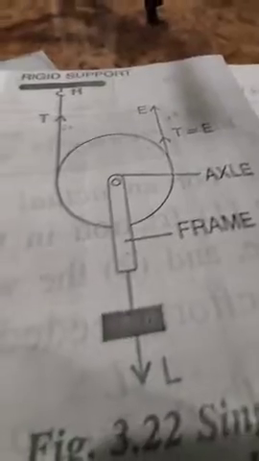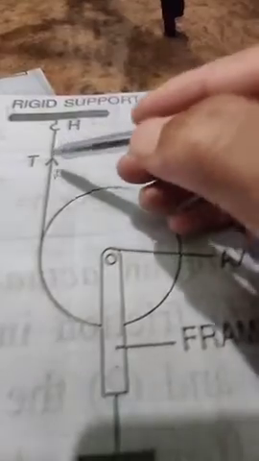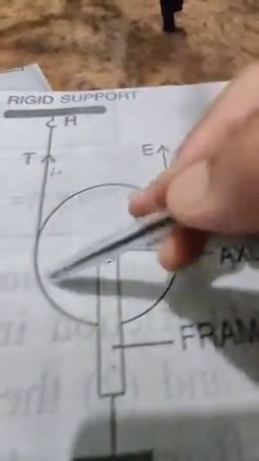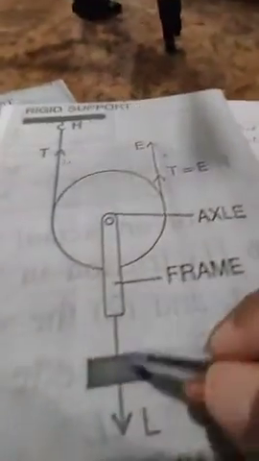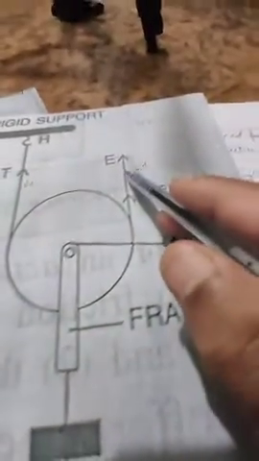Once again, students, you just do one thing. Once again, I'm going to explain to you. This topic is a bit difficult to explain on the video, but even then I'm trying. Students, just see to it. If the effort moves a distance D in the upward direction, the load will move half of the distance moved by the effort.